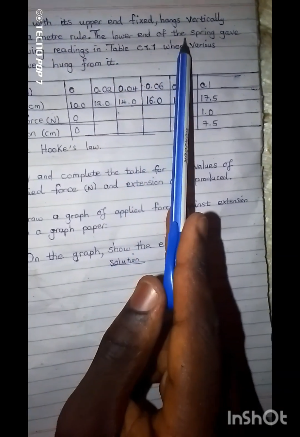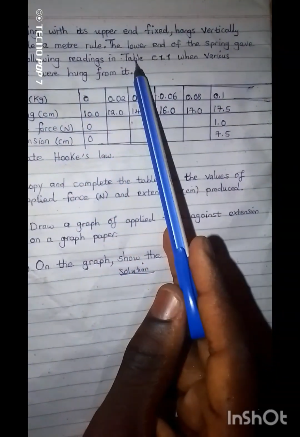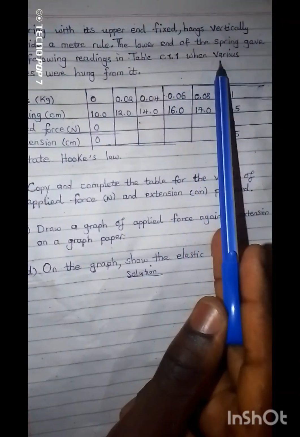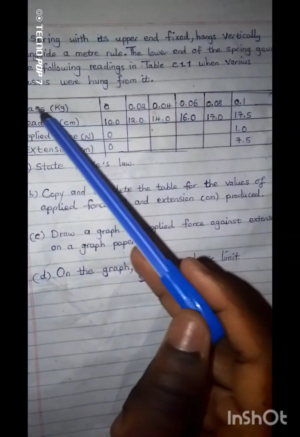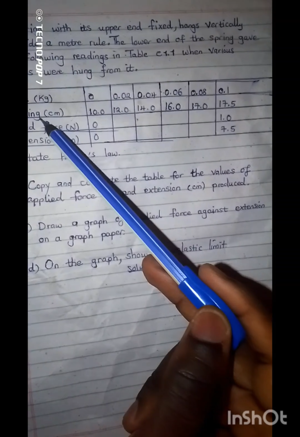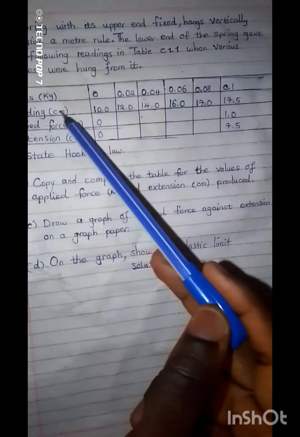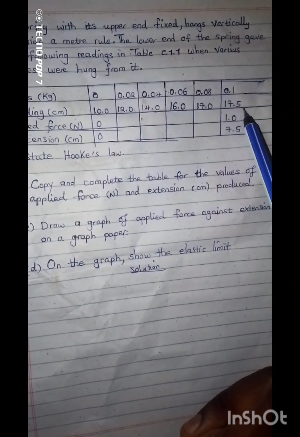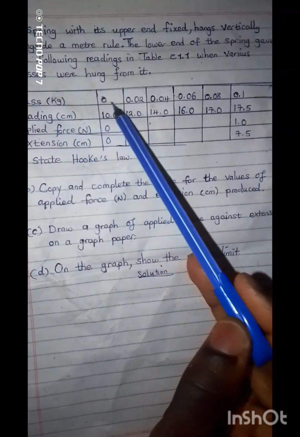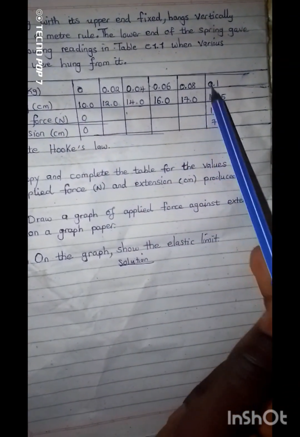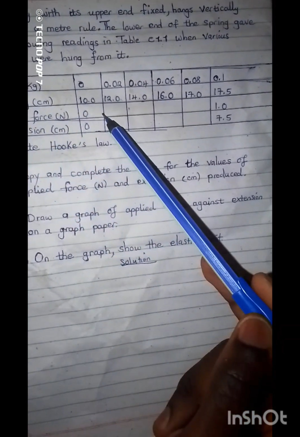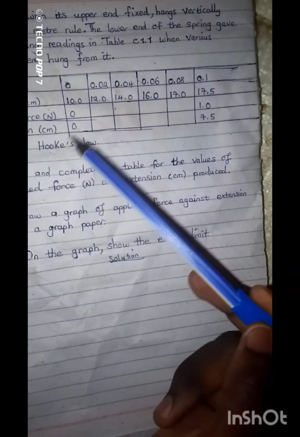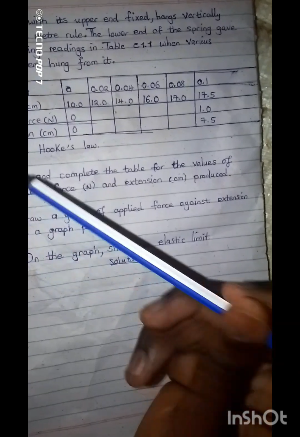The lower end of the spring gave the following readings in table C1.1 when various masses were hung from it. So these are the readings that it gave. We can see the readings here. Then you have the mass, which is in kg. Then they want extension and applied force. Here there are some blank spaces and they want you to fill them.